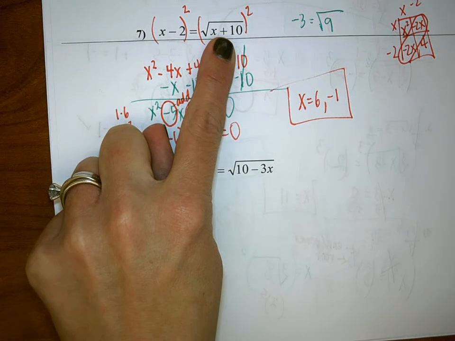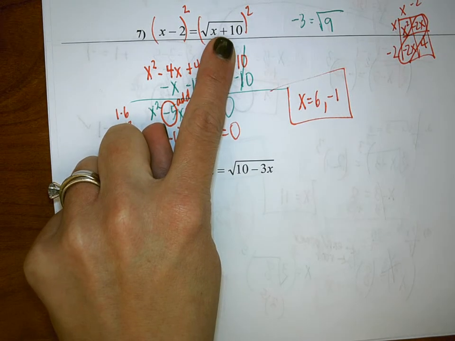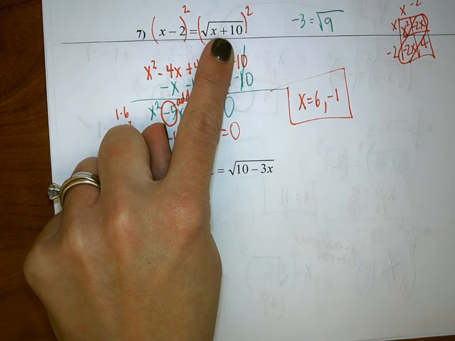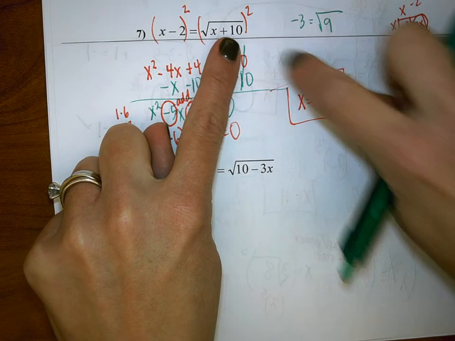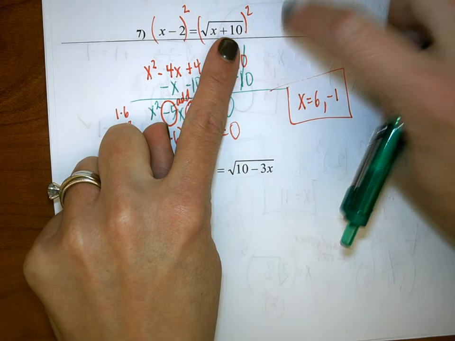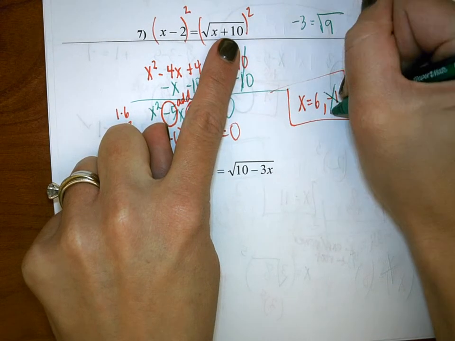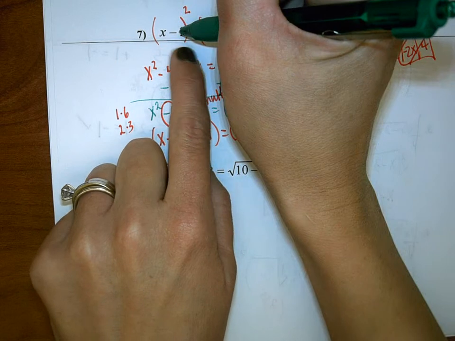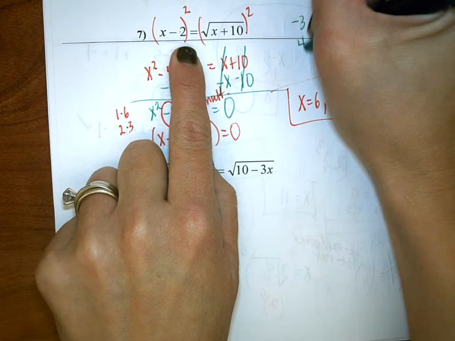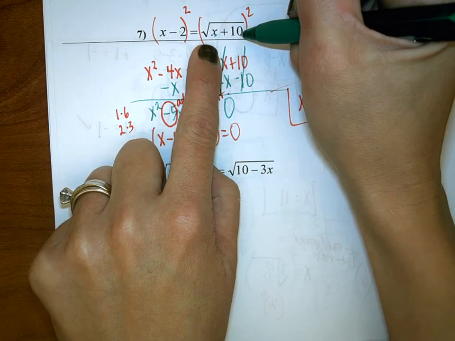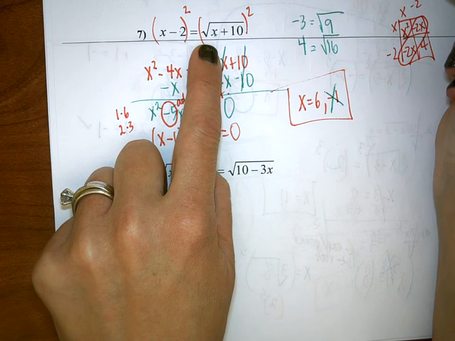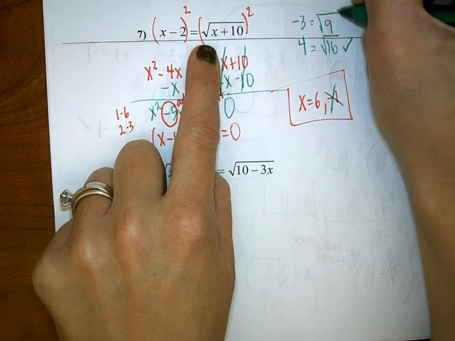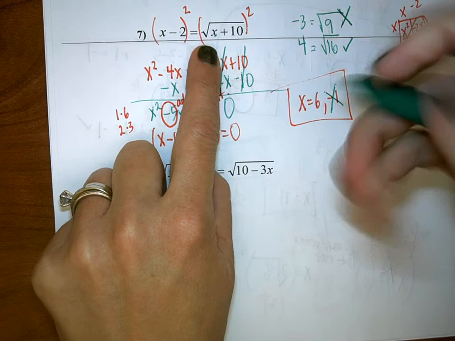No, because anytime you have a square root, you will get a plus or minus answer, but inside you can't actually end up getting a negative out here. Okay, so -1 will not work. Whereas 6, if I go 6 minus 2, that makes 4. Here, 6 plus 10 is 16, and is the square root of 16 4? Yeah. So that one works. This one does not work. So my answer only is 6.